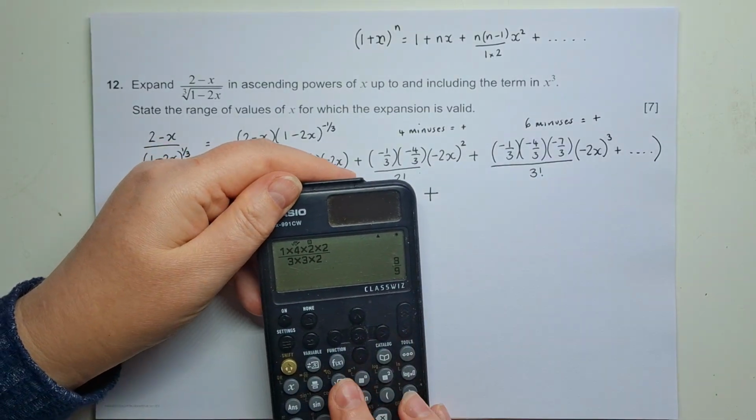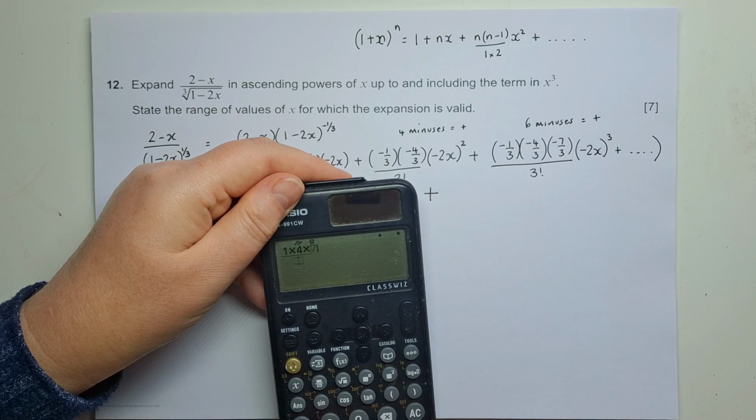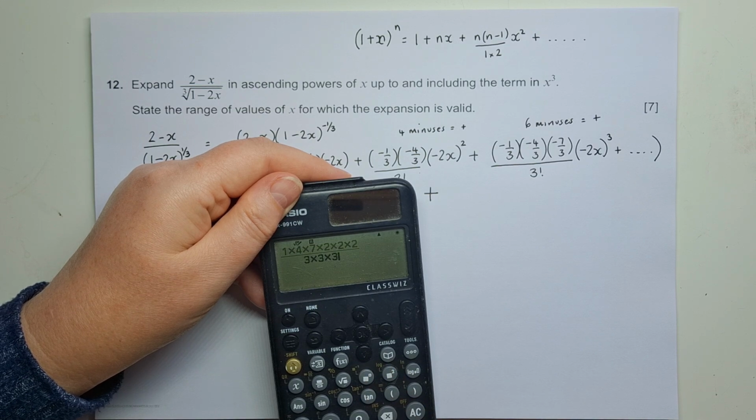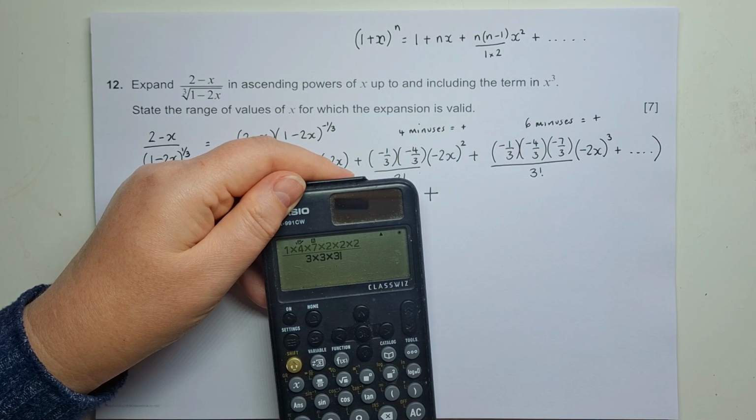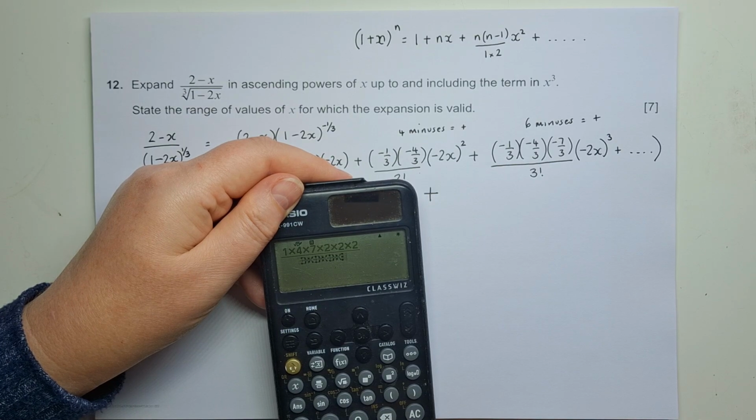Move on to this fraction. I've got a 1, a 4, a 7, and a 2, and a 2, and a 2 on the top. And then on the bottom, I've got a 3, a 3, a 3. And then I've got a 3 factorial. There is a factorial function somewhere on the calculator, but I can't see it offhand, so I'm just going to type in times 3 times 2 times 1.